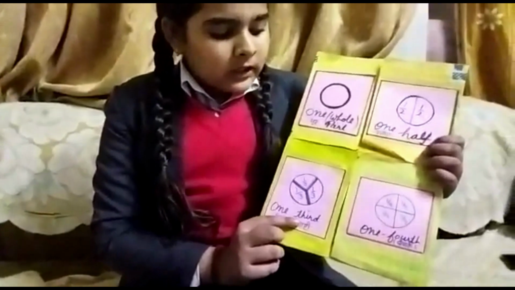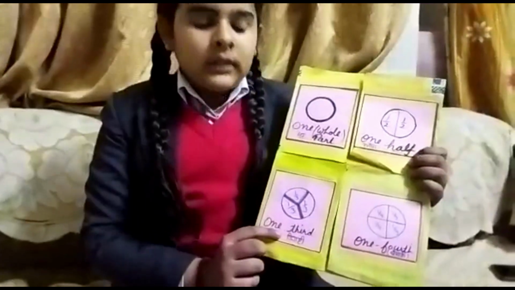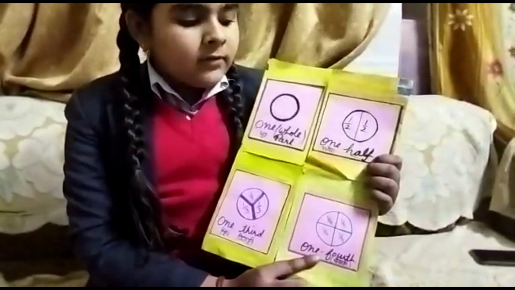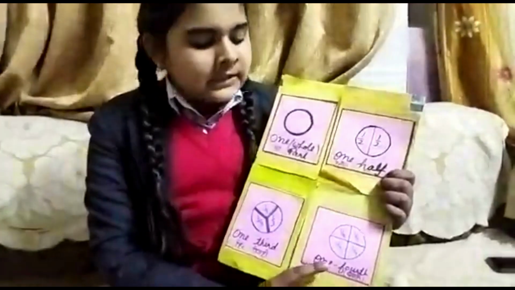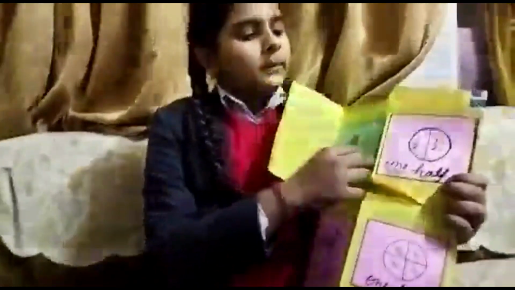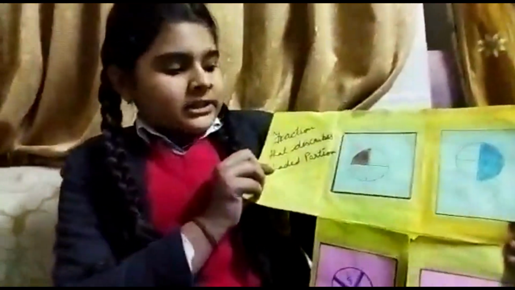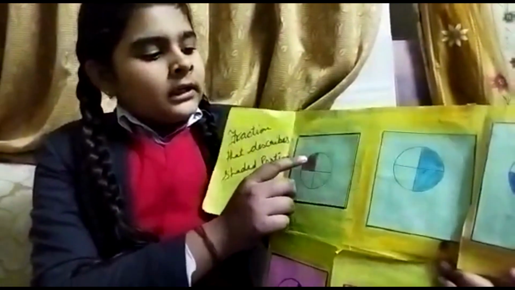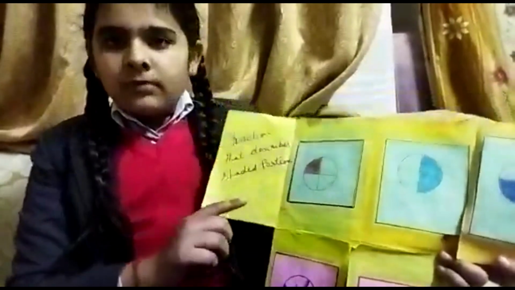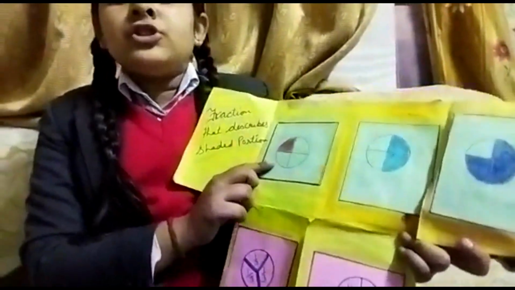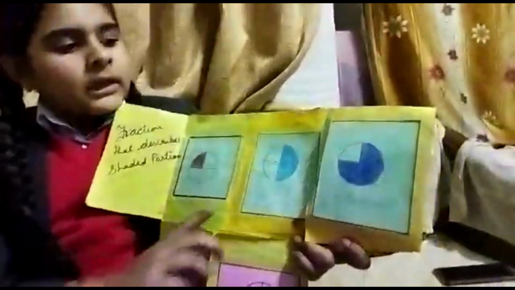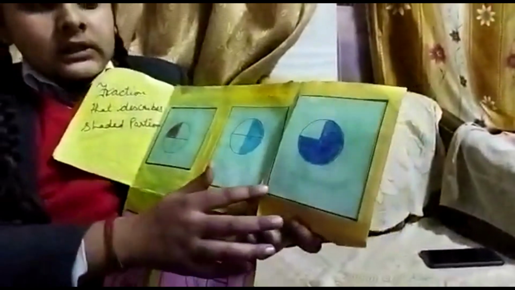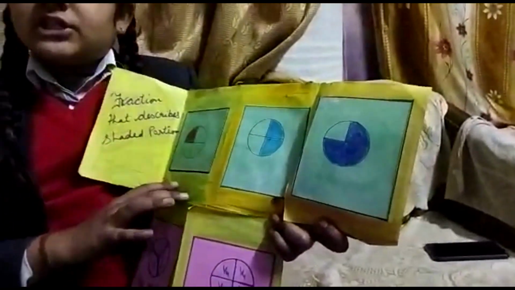So this is the circle. When we divide this circle into 3 equal parts, it is called 1/3. When we divide this circle into 4 equal parts, it is called 1/4. Fraction that describes the shaded portion. We have a circle. It has 4 parts. One part is shaded, so the shaded fraction is 1 by 4. In this, 2 parts are shaded, so the shaded fraction is 2 by 4. In this, 3 parts are shaded, so the shaded fraction is 3 by 4.